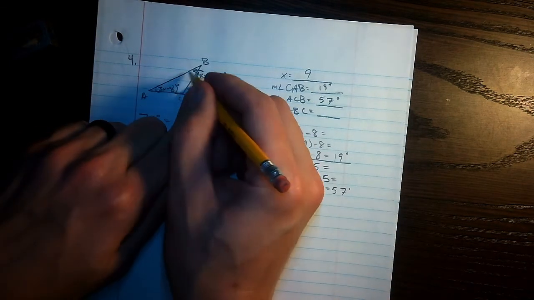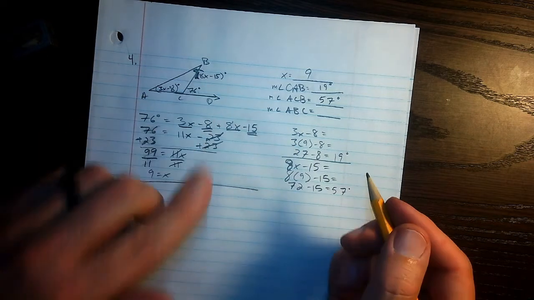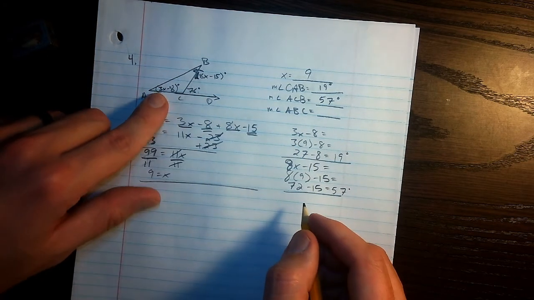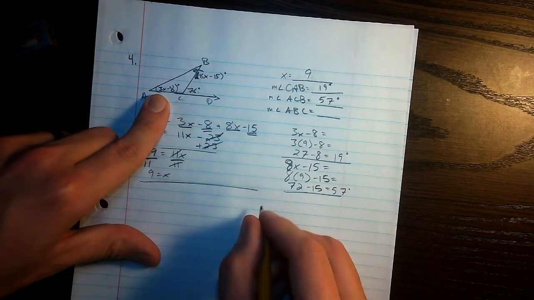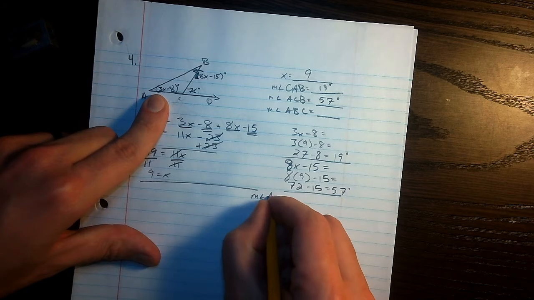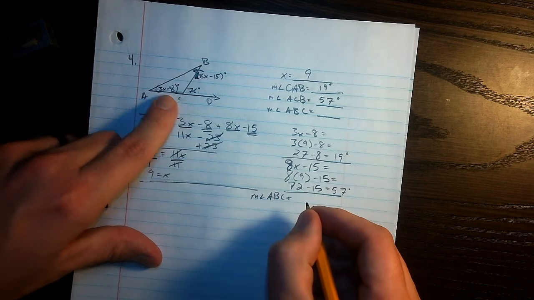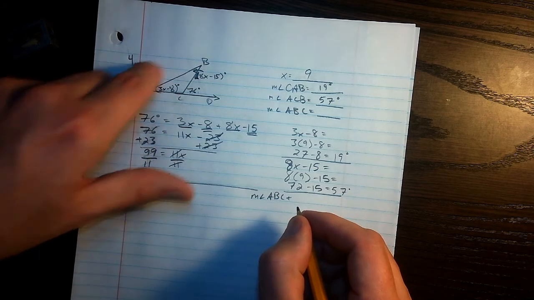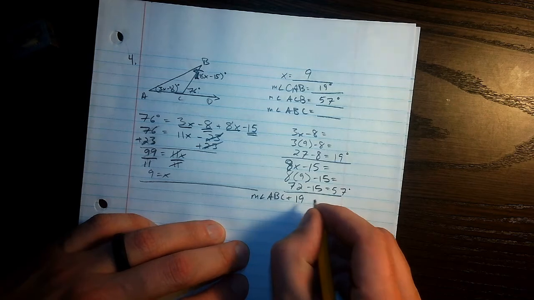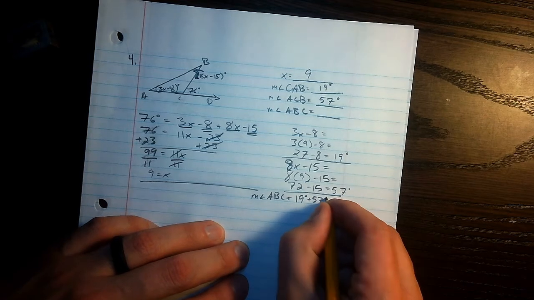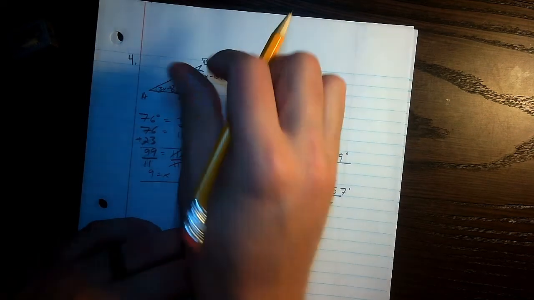Now we know those three interior angles are going to add to 180, right? Every triangle, the three inside angles add to 180. So I can say the angle that I'm trying to find, which is measure of angle ABC, plus those two angles, but I know what those are. It's 19 and 57. Once again, a triangle adds up to 180.